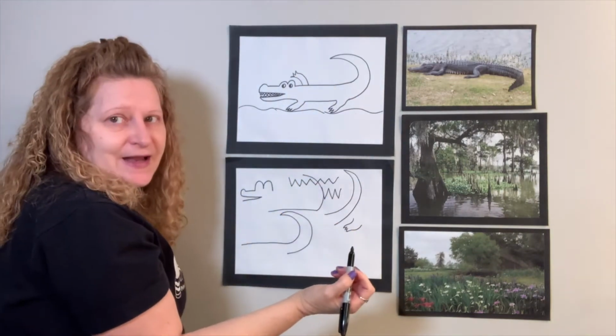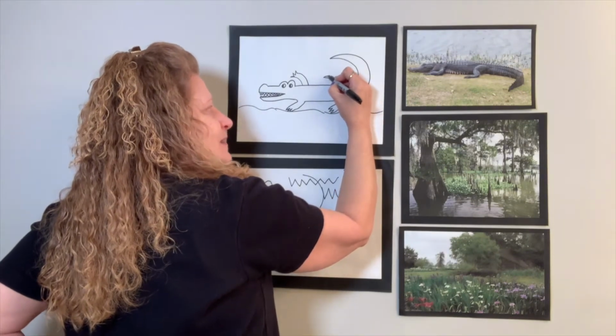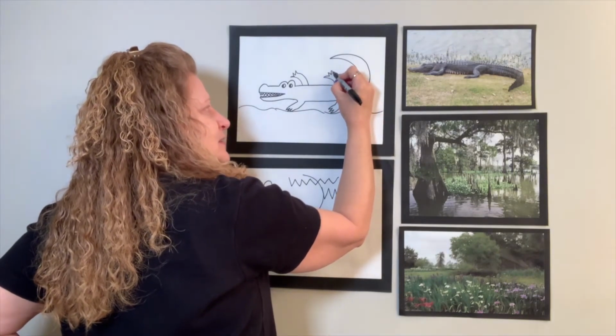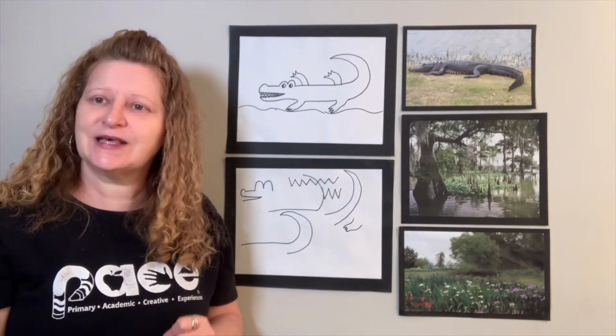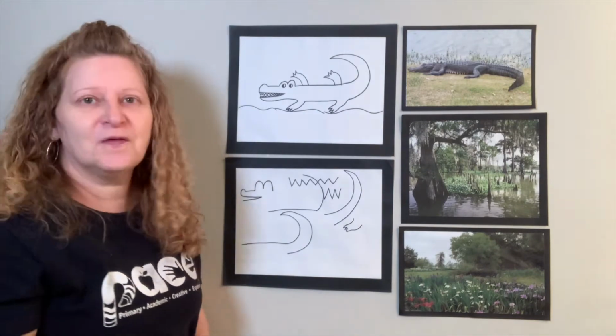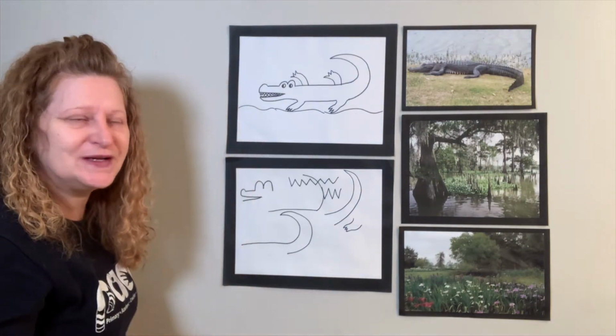Do you see that? So now it looks like he's swimming, and we'll do the same thing on the back part. Curve line, toe, toe, and there we go. So now we have his 4 legs, like he is swimming in the water. Good job. Your pictures are looking nice, boys and girls.